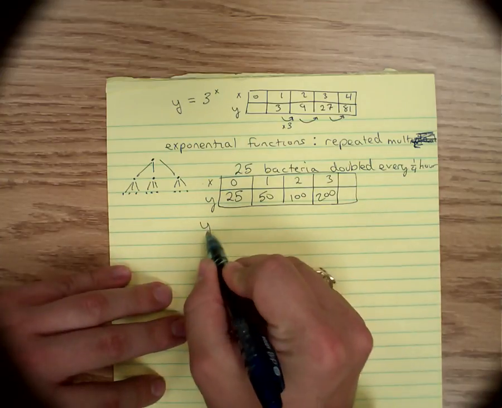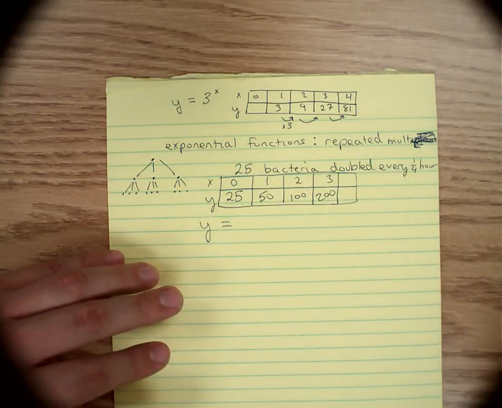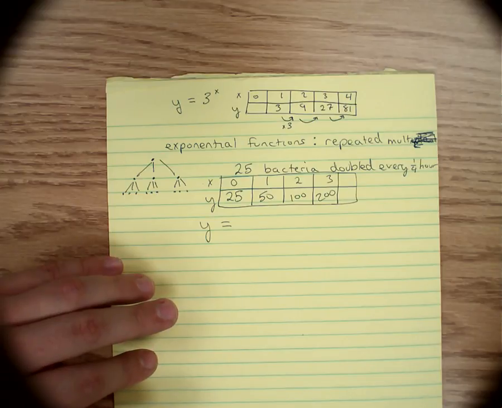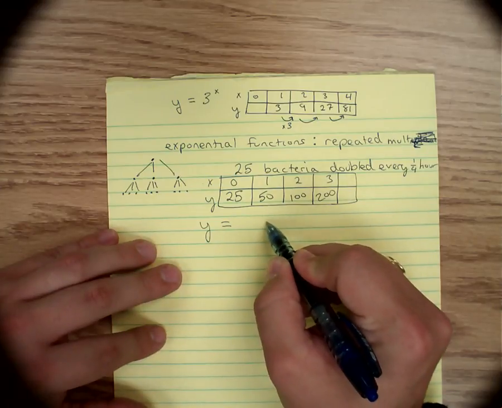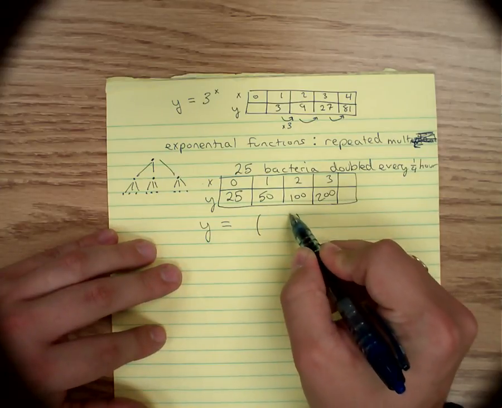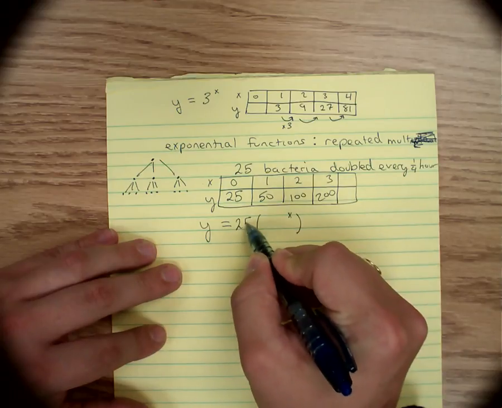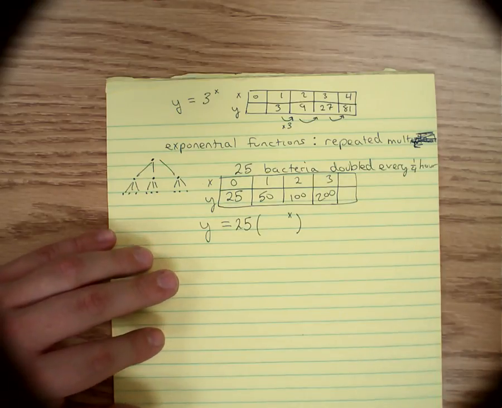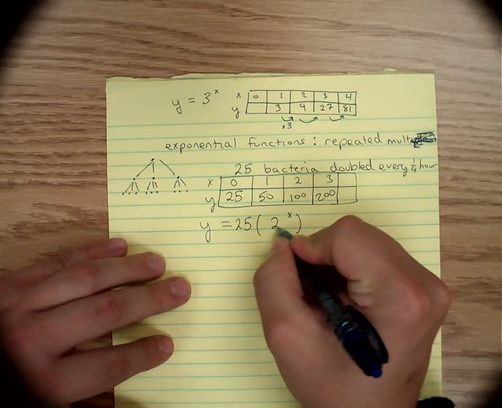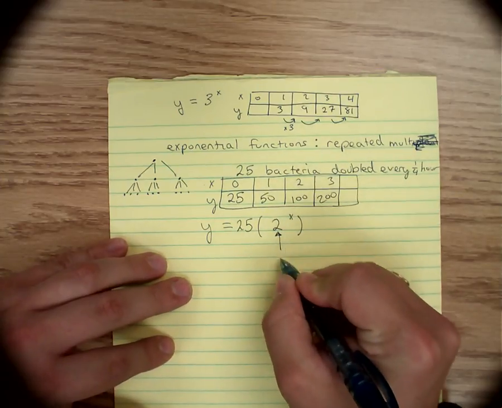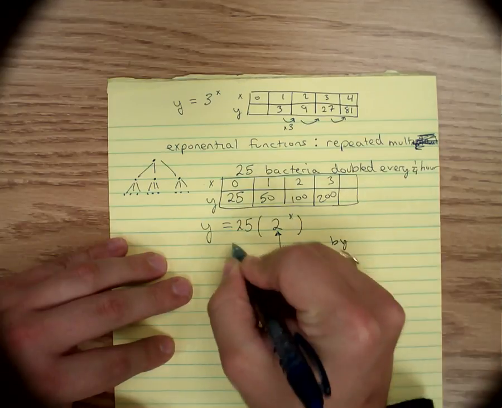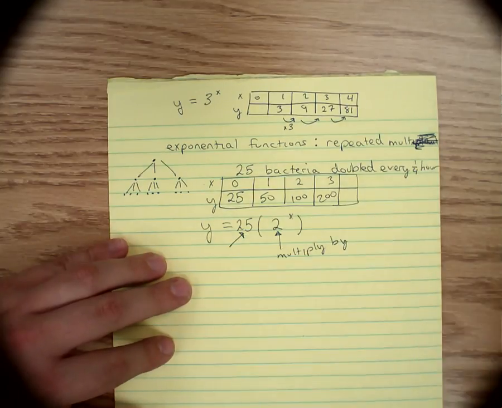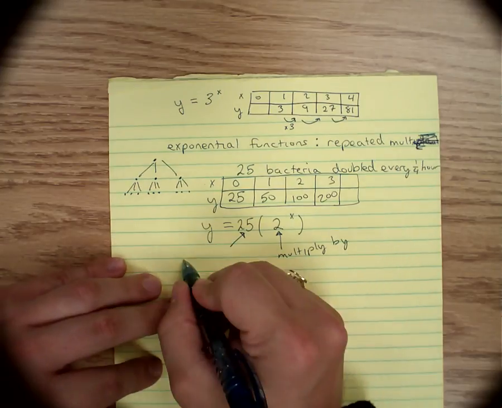When we wrote those, however, how did we write that equation? Three to the x? So I agree it's something to the x times 25 times 2, yes. So in here is what we multiply by. And that 25 then is where we start.